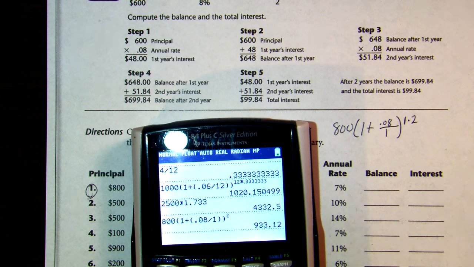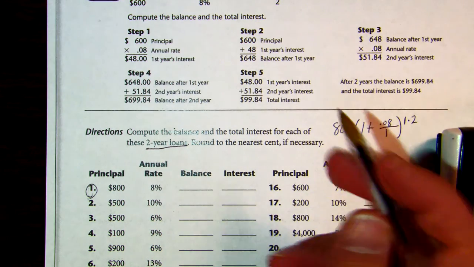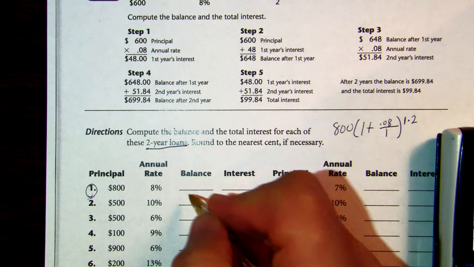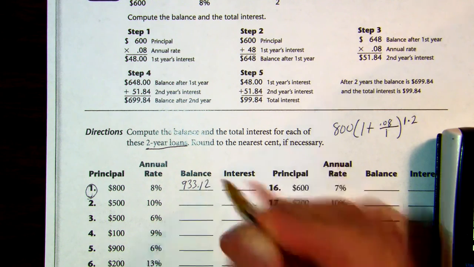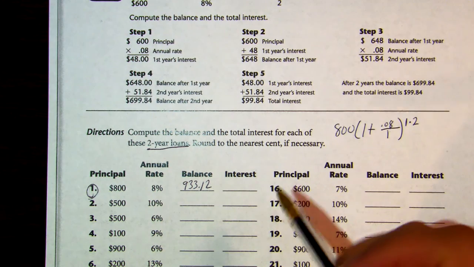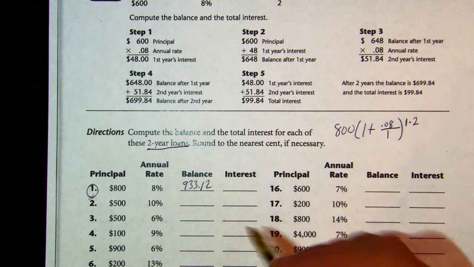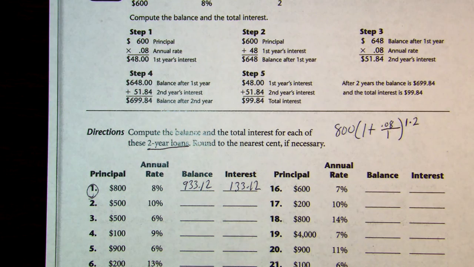So we get 933.12. So the total interest on that, you subtract these two numbers, 933.12 minus 800 is $133.12. So that was your total interest.